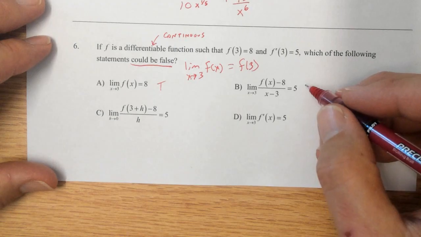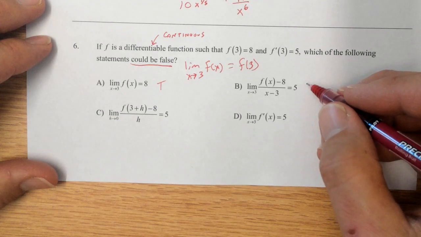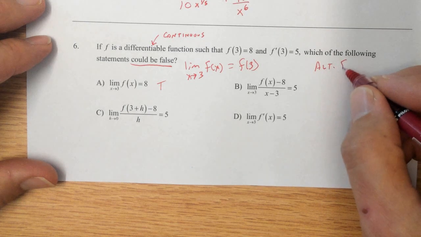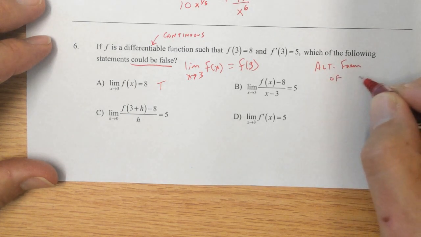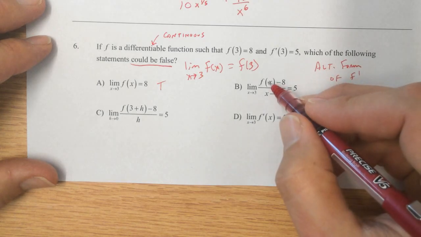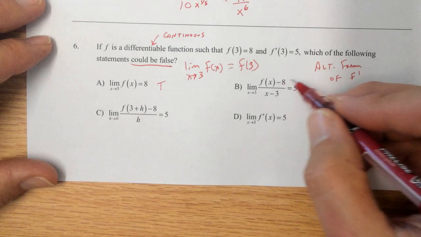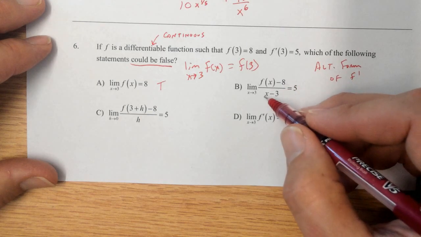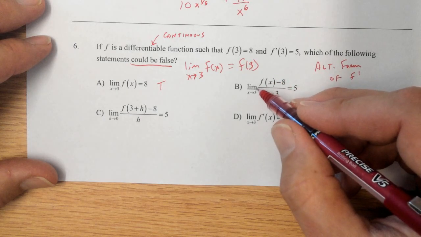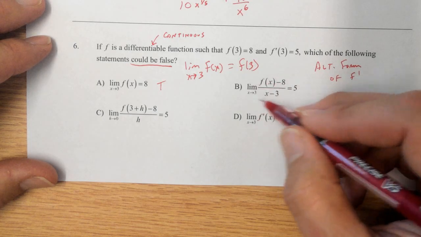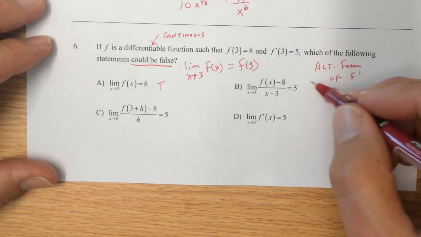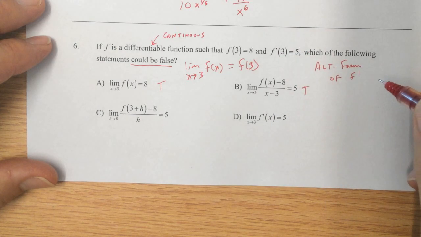B, we talked about in the last class of our notes. This is the alternate form of the derivative. f of x minus f of 3 over x minus 3. If we write that with the limit as x approaches 3 out front, we are stating that we're looking for the derivative. We're told the derivative at 3 is 5, so it needs to be equal to 5. This is also true.